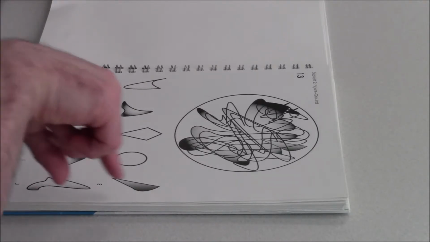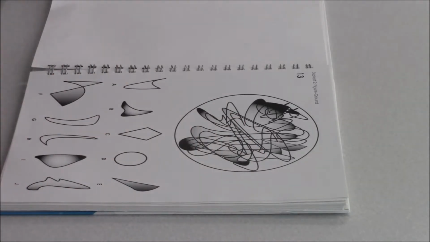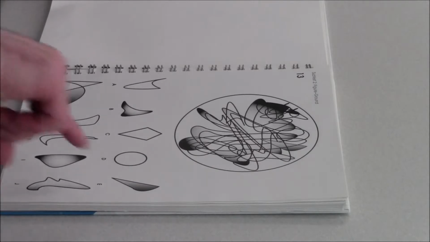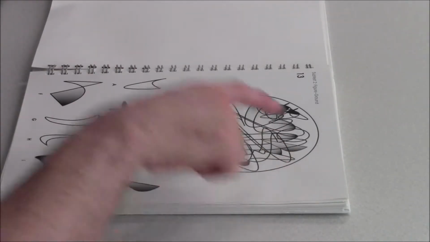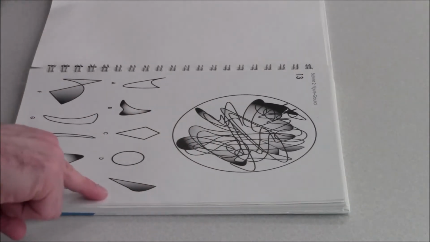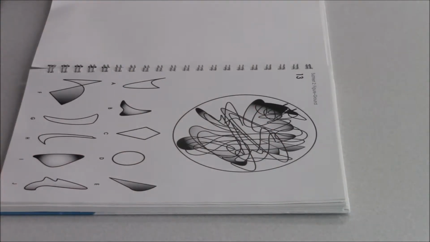Well, there's this shape of J right here, but it's not shaded, so I don't know if it counts. This one also, E, it might be right. Yeah, I think so. It's not as shaded as this right here, but it looks the same.